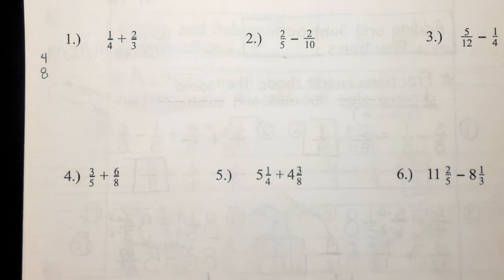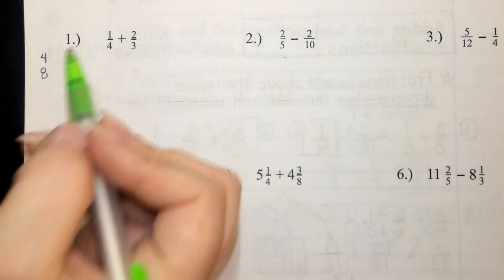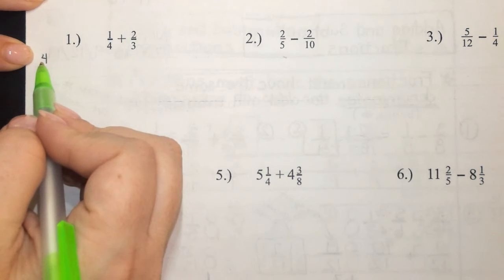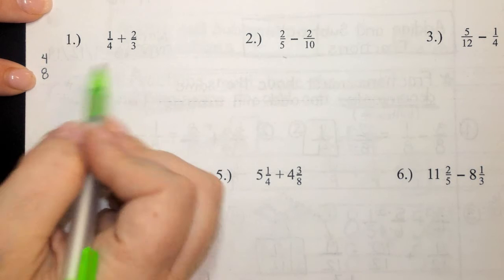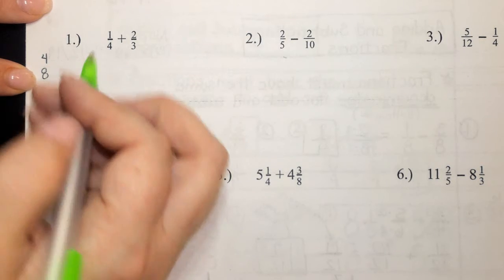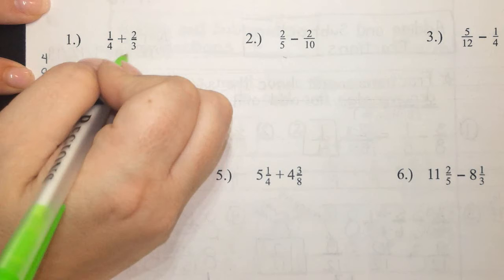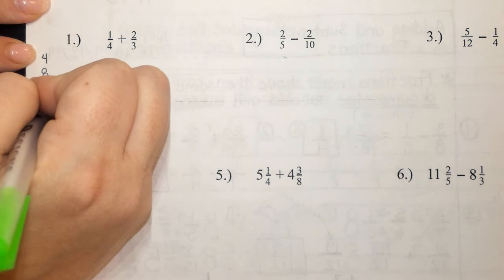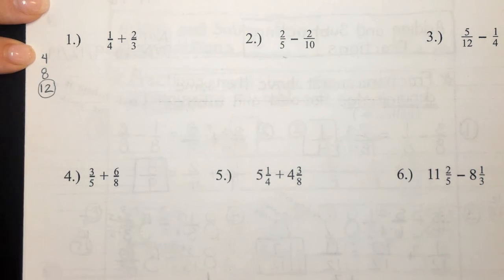So looking at number 1, we're trying to figure out what we can use as a denominator. So we started with 4. 3 can't multiply to be 4. So then we said 8. 3 can't multiply to be 8. After 8 we have 12. Can 3 multiply to be 12? Yes. And this is my list of 4, so I know it'll work for 4.